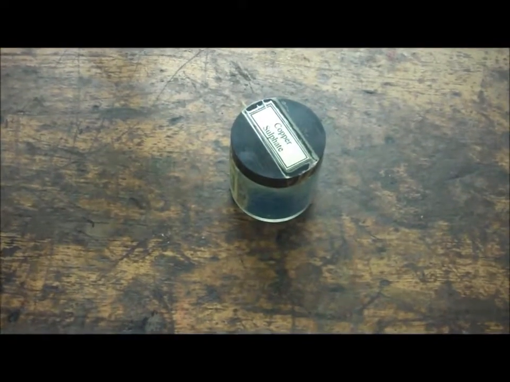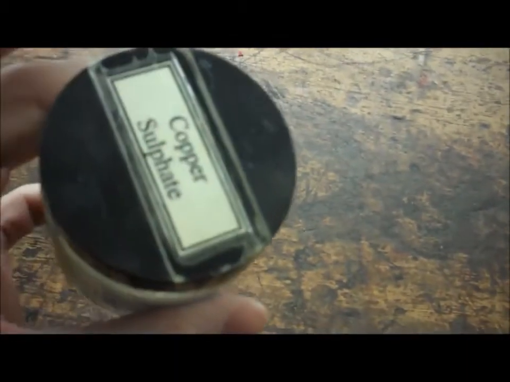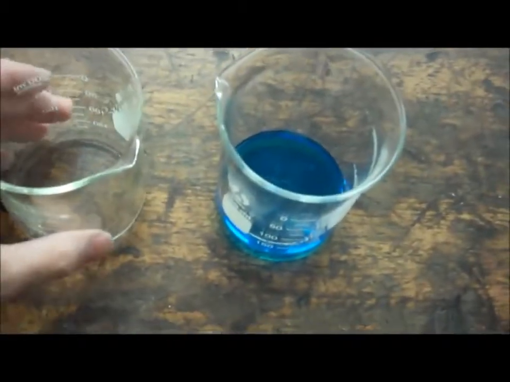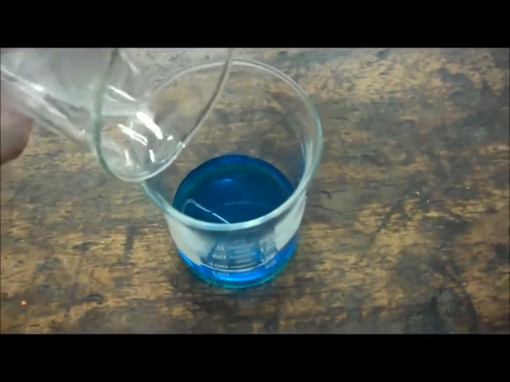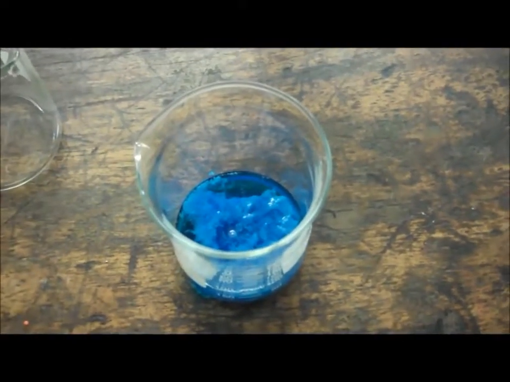Today I'm going to show you how to produce an insoluble salt. You need to start off with a solid that is a salt that will dissolve in water. So copper sulfate is one example, which when dissolved will form a liquid copper sulfate. I'm going to react it with sodium hydroxide to produce copper hydroxide and sodium sulfate. When you react these two chemicals together, a precipitate will form. A precipitate is an insoluble solid. In this case, it is the copper hydroxide.